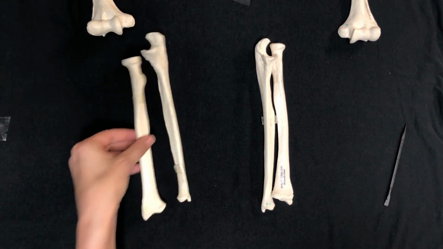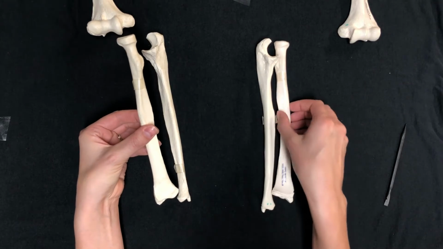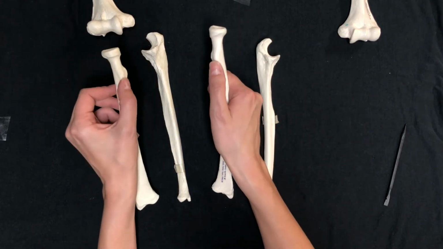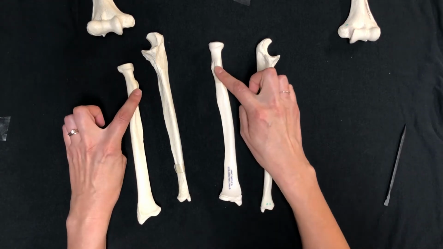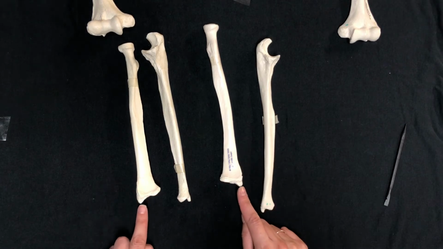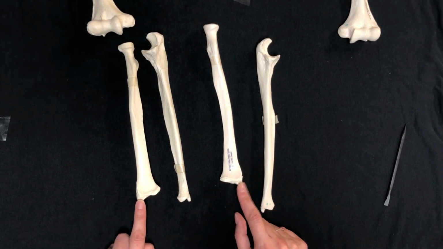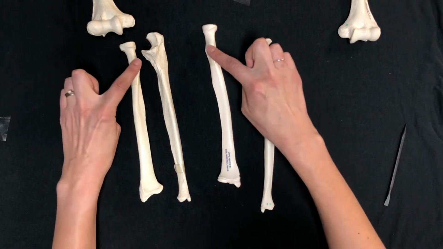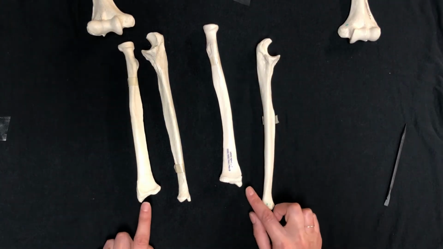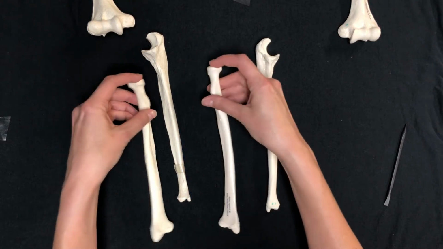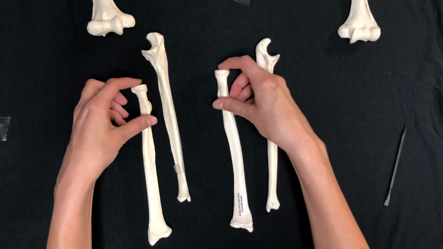Okay, so the radius, there is a radial tuberosity. You can see it on both the right and left bones. It's right here. The styloid process is going to be at the bottom, and it is going to be lateral on the bone. So the tuberosity is medial, the styloid process is lateral. The head is up at the top. It's this flattened region right here.